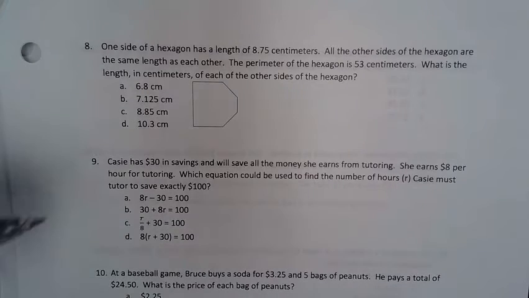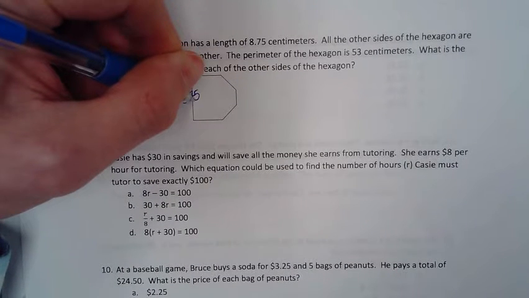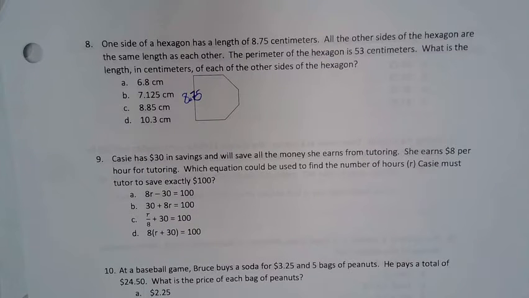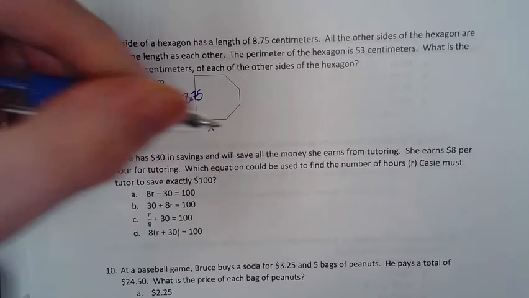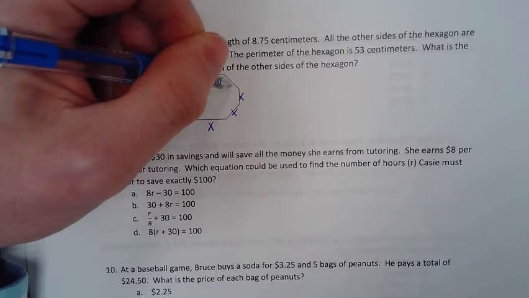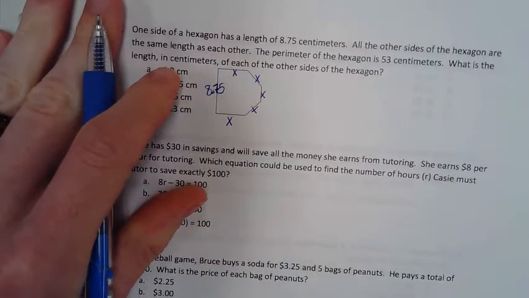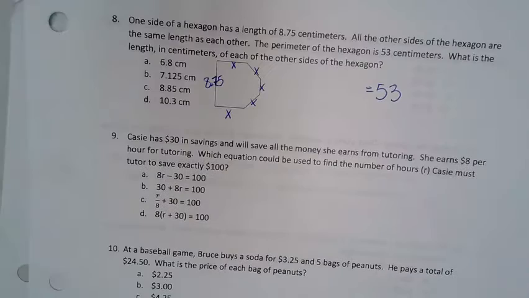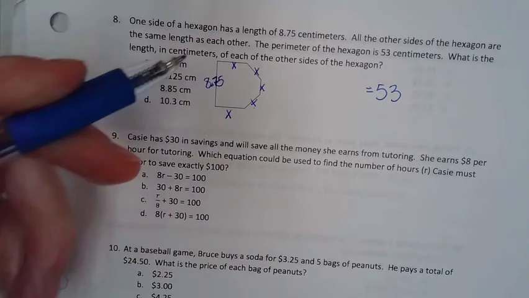So I know that one side, it doesn't matter which side, but I'll pick this one, is 8.75 centimeters. And it says all of the other sides are the same as each other. Since we don't know what it is, I'll just choose the variable x. So that side is x, this side is x, x, x, and x. And the perimeter is 53 centimeters. To find the perimeter, we just add up all the sides. So I'm going to count. I have 1, 2, 3, 4, 5 x's.